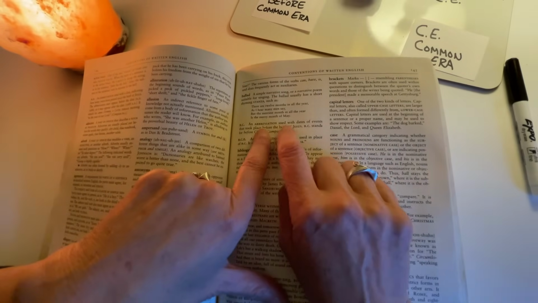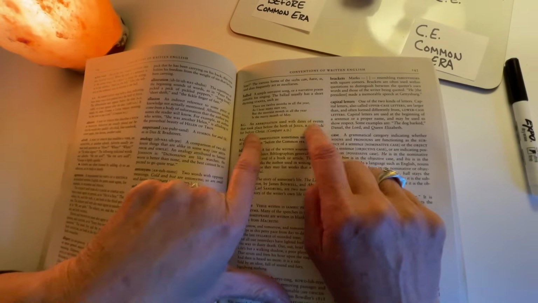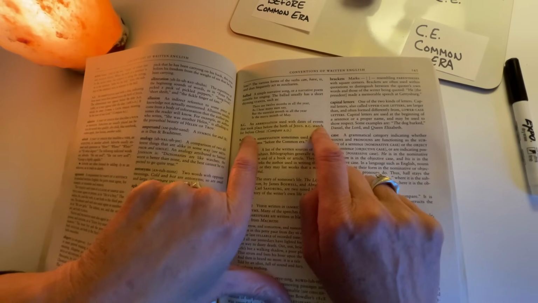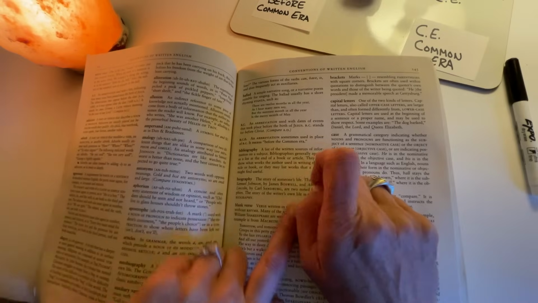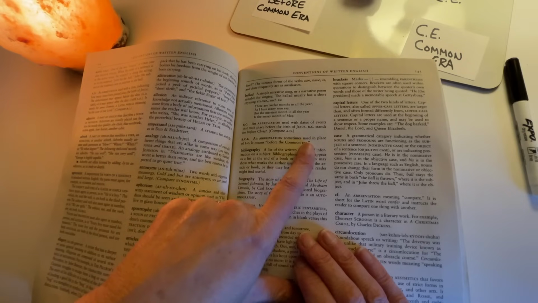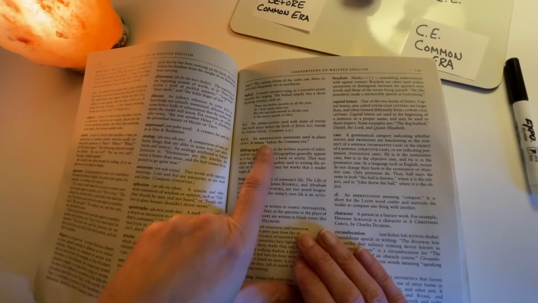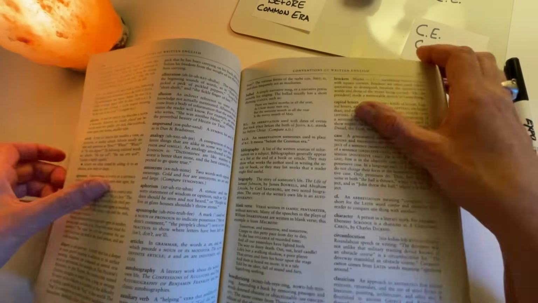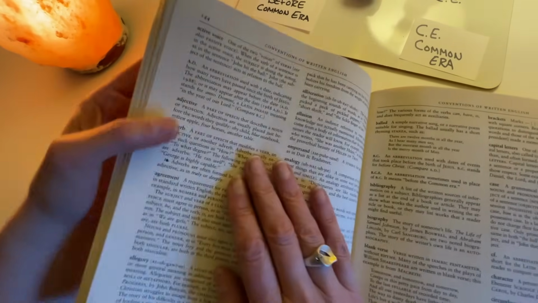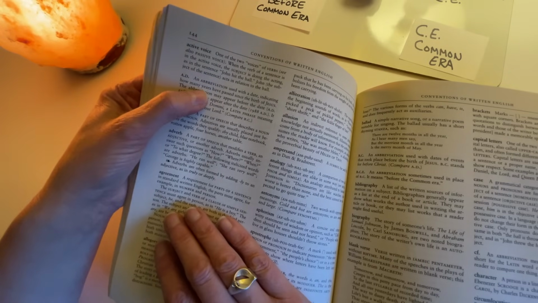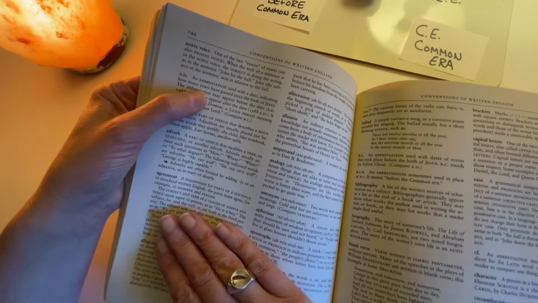BC, an abbreviation used with dates of events that took place before the birth of Jesus. BC stands for before Christ. Oh, they have BCE. An abbreviation sometimes used in place of BC. It means before the Common Era. Oh, here they have AD. AD, an abbreviation used with a date indicating how many years have passed since the birth of Jesus.